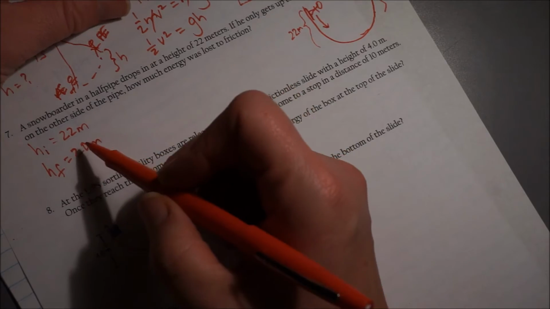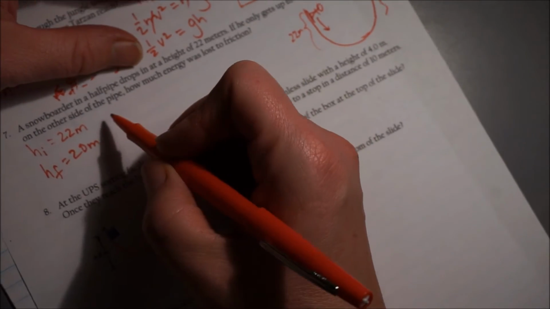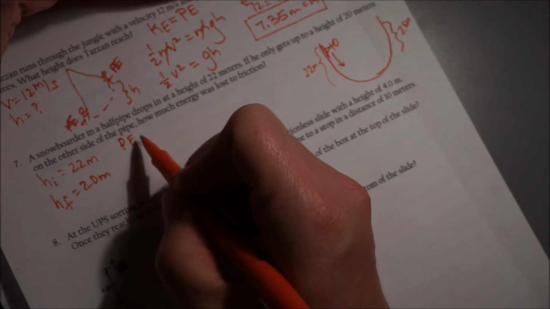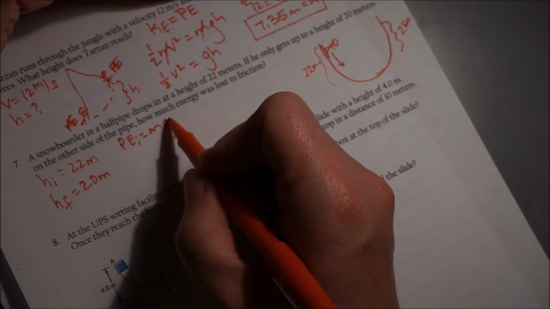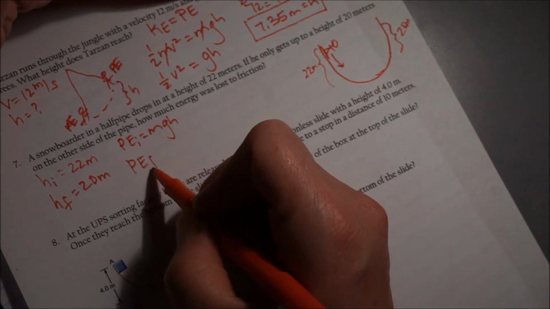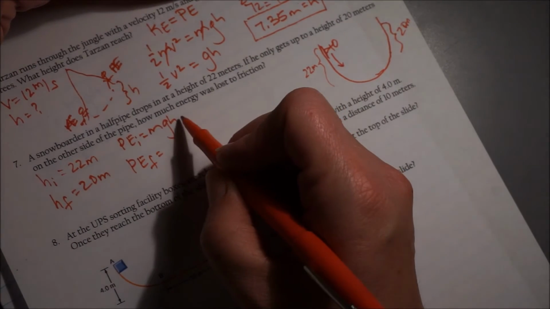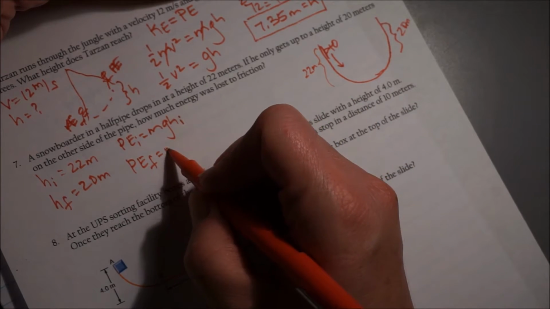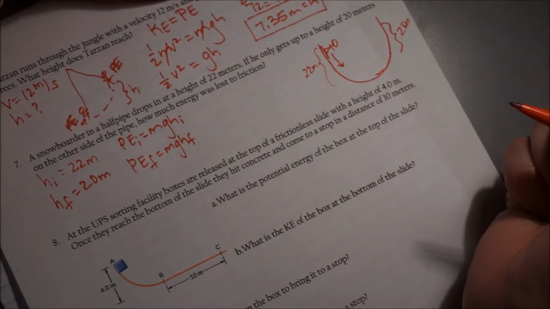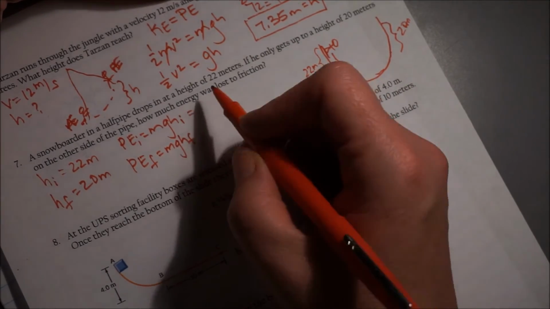When you're doing energy loss, one easy way to do it that won't get you confused is just to find his initial potential energy using MGH initial, and then you can find his final potential energy using MGH final, and then we'll subtract the two. That's the fastest way to do it.